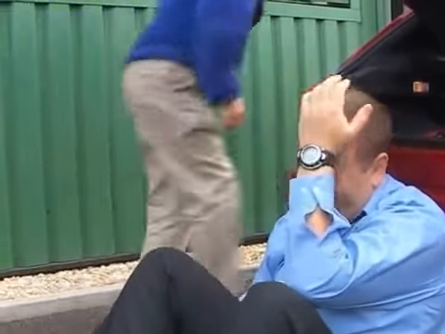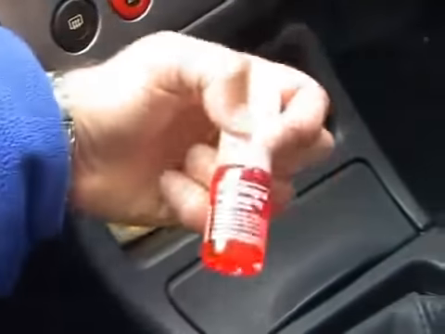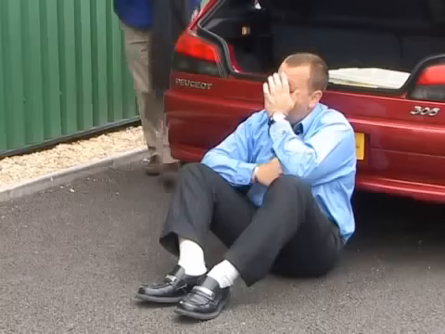In this example, the first aider fetches the medication to be self-administered by the casualty. He also grabs a jacket to keep the casualty warm and to protect him from the elements.